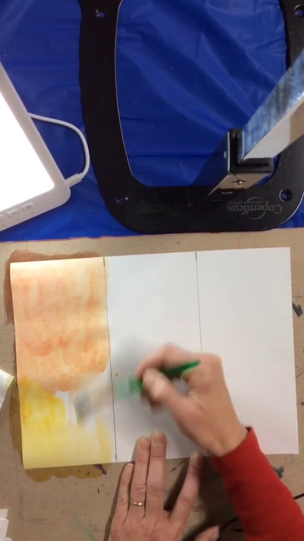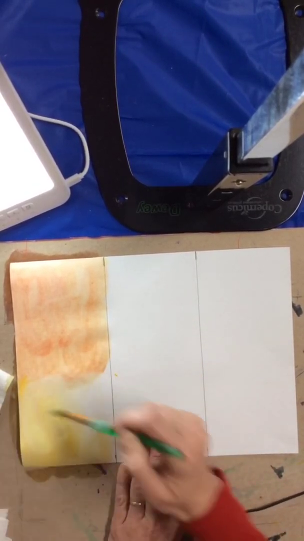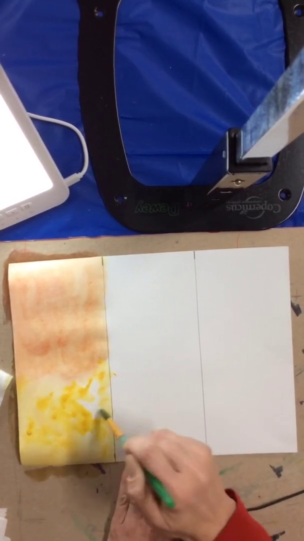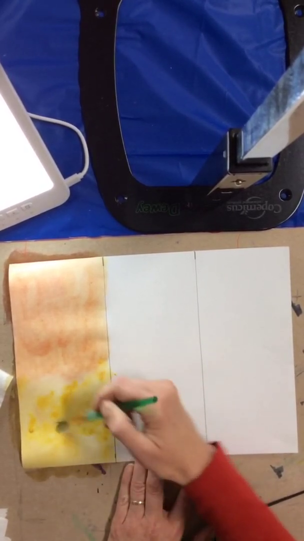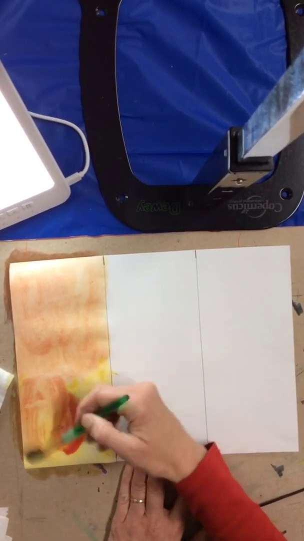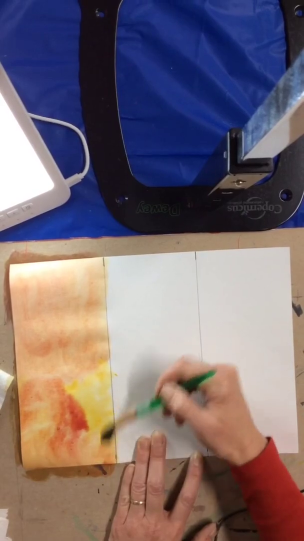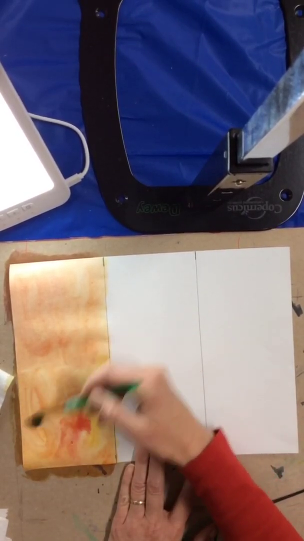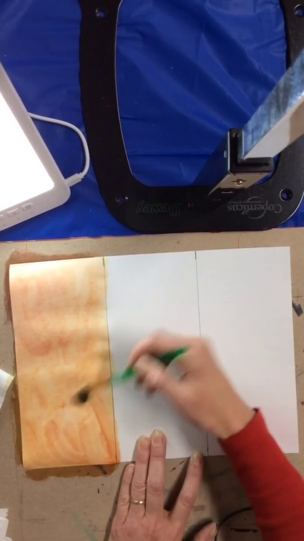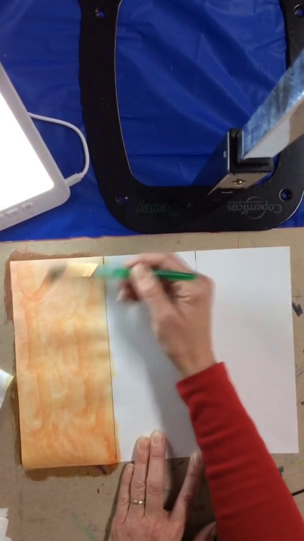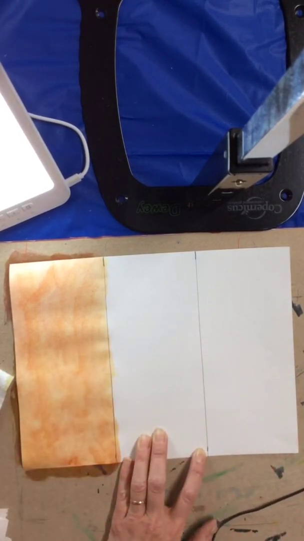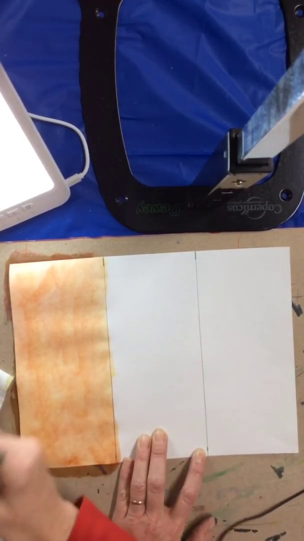So I need to go down here, get some more yellow watercolor down here, wash my brush, grab some red. I love tomato soup, boys and girls, and it reminds me of tomato soup every time I do it. All right, so there's my orange.